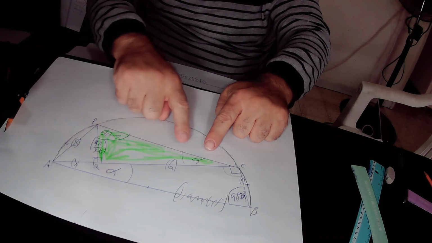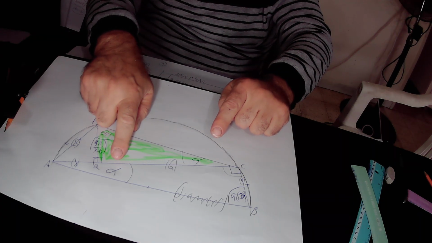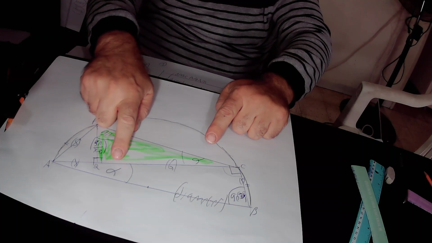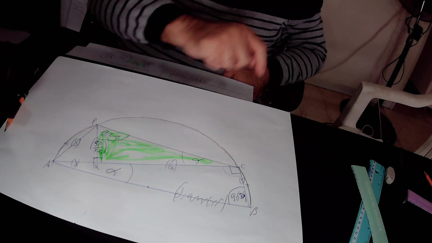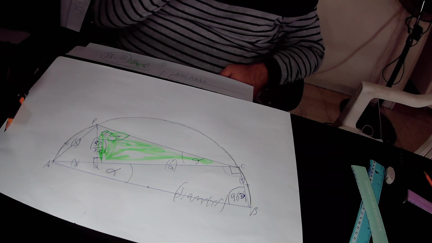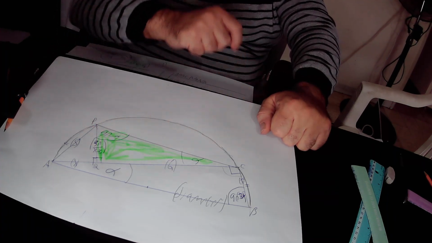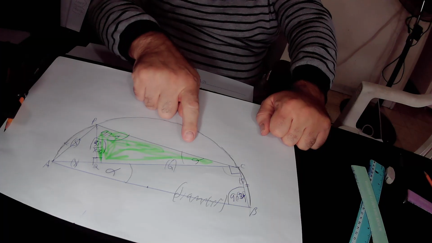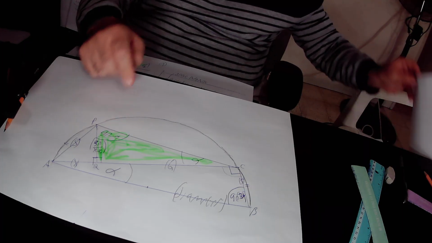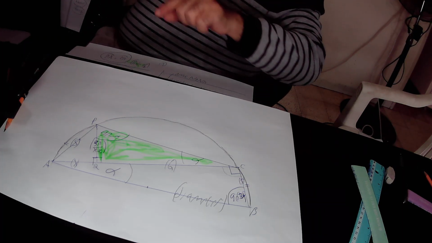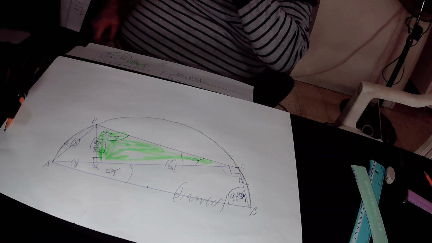So if you define the size of this peripheral angle as alpha, then the size of this peripheral angle must also be equal to alpha, because they are equal to each other according to Rule 57. So in this triangle PQC, this angle equals alpha, this angle equals 90 degrees, and therefore this first angle must be equal to 90 degrees minus alpha. Why? Because 90 degrees minus alpha plus alpha is 90 degrees, and 90 degrees plus 90 degrees is equal to 180 degrees. That is the sum of the angles in any triangle.